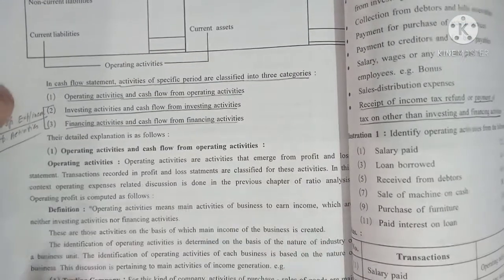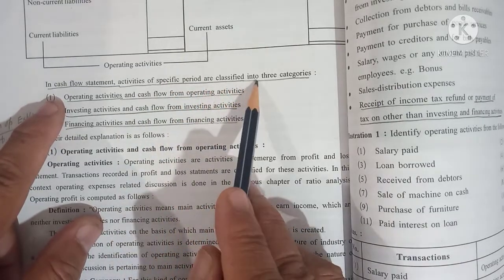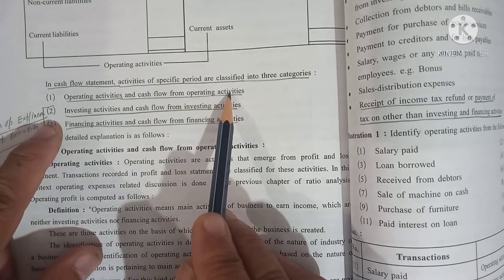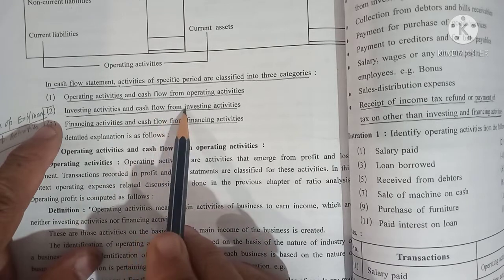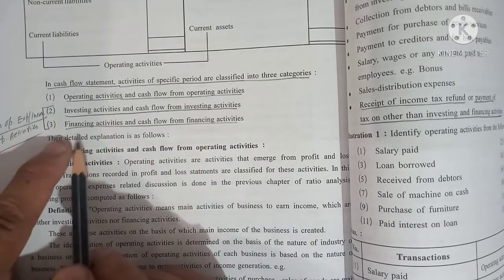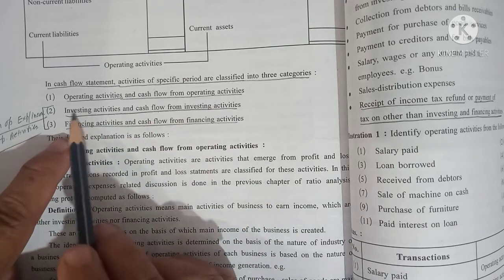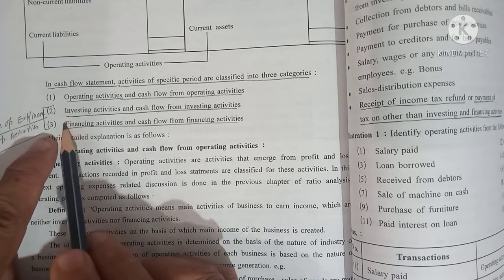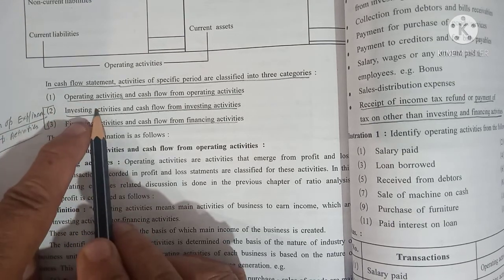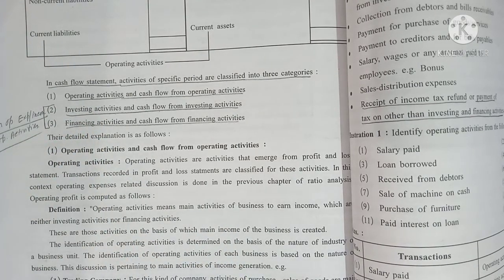Now let me come to the cash flow statement. Activities of a specific period are classified into 3 categories: cash flow from operating activity, cash flow from investment activity, and cash flow from financial activity. Cash flow means inflow and outflow both. These two, point number 2 and point number 3, are also called non-operating activity. This is called operating activity, and this is called non-operating activity.